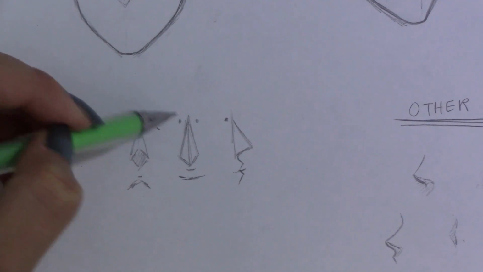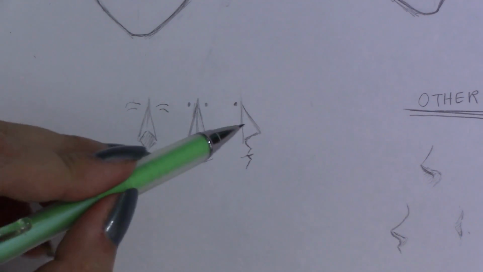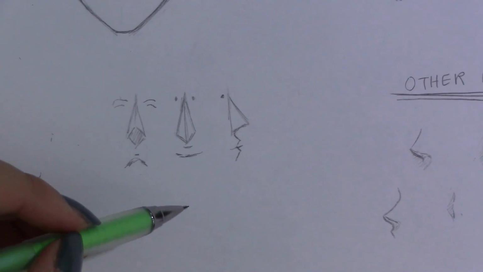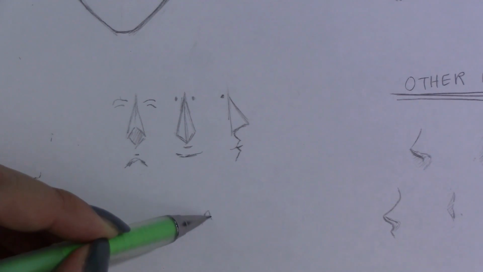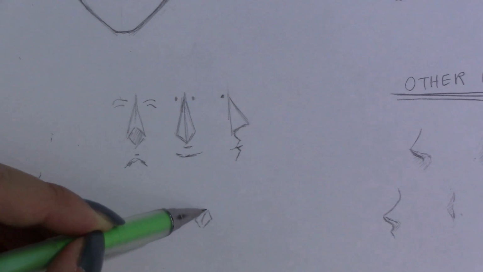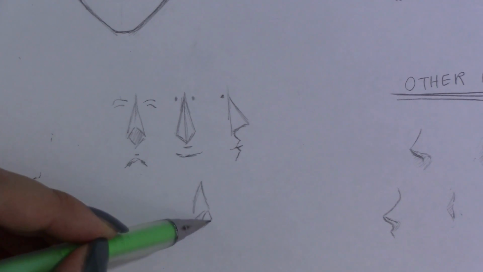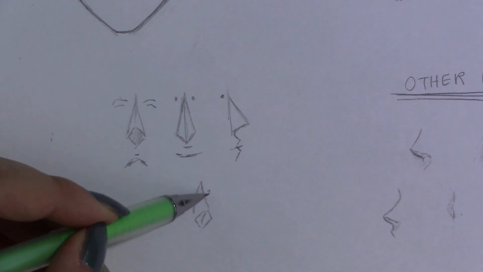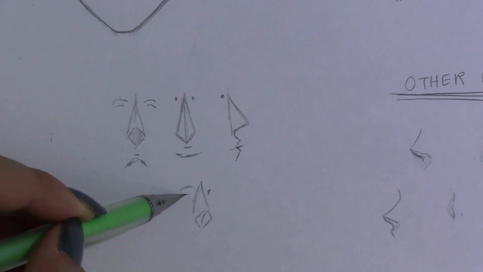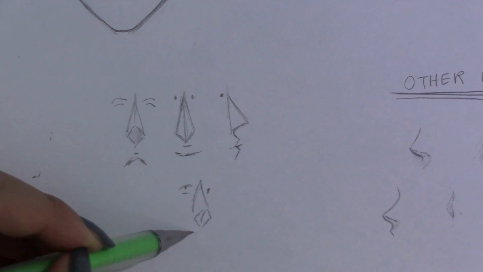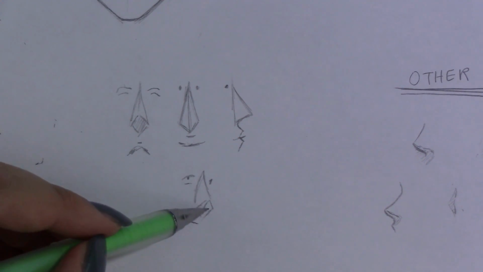But yeah, so those are some noses. And with that, you can create the noses that I just showed in the beginning of the video. And this is an example of me using the triangle, a combination of the side triangle and the looking up triangle. So looks pretty cool, right? And then I also do triangle shading.